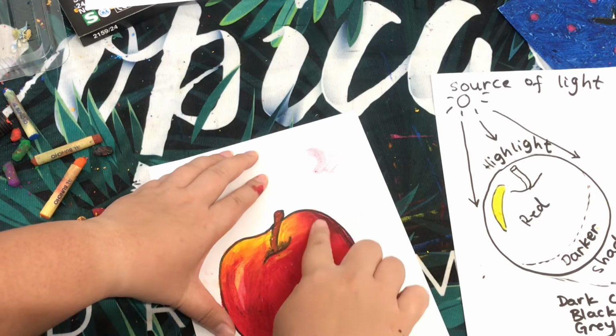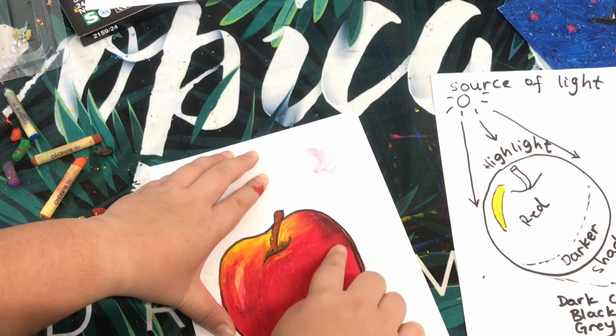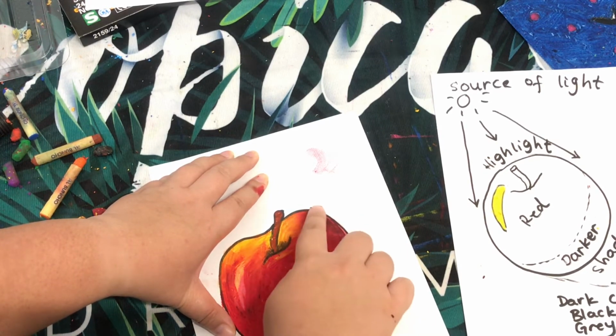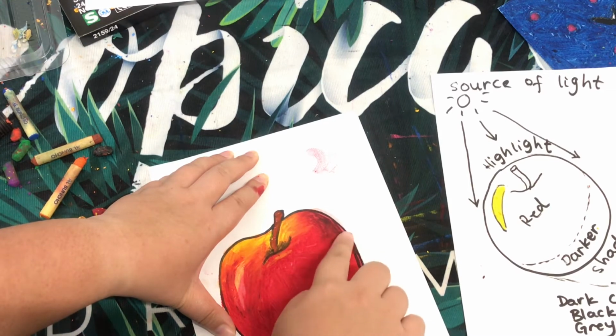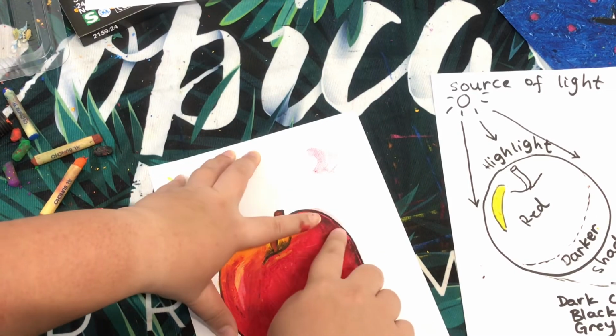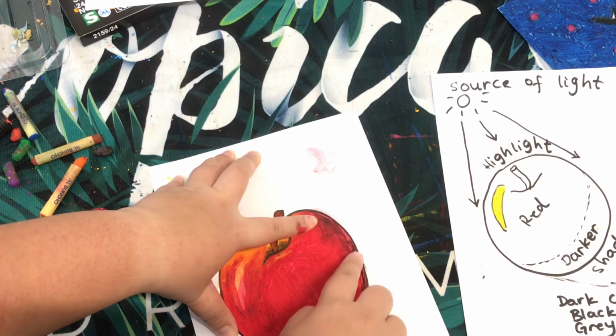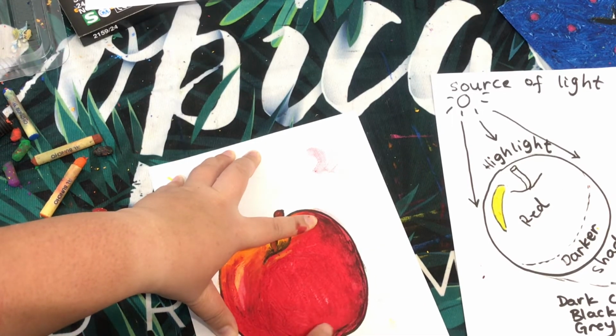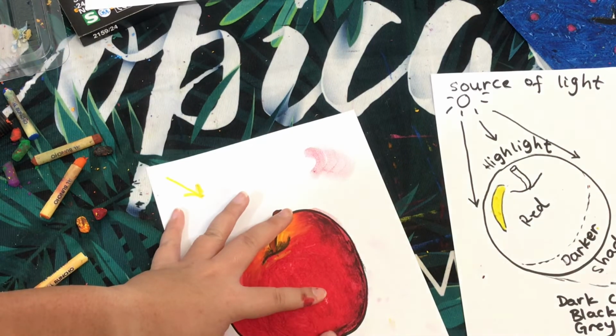so that it will make the apple look like it's round in shape. Just do slowly. You don't have to press too hard, or else you will break your paper later.